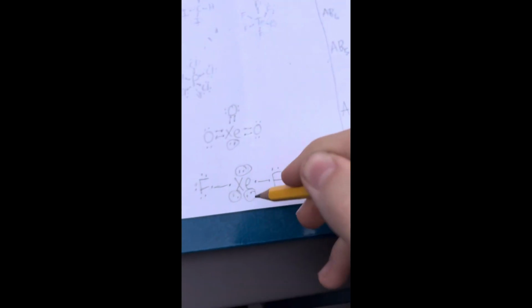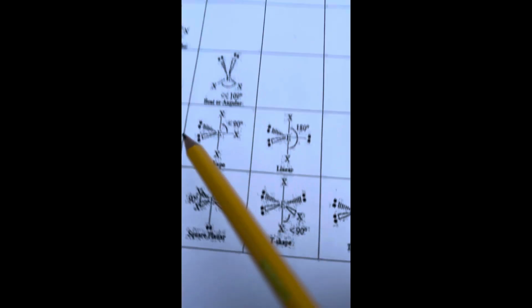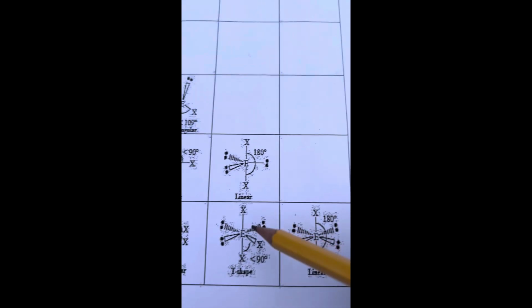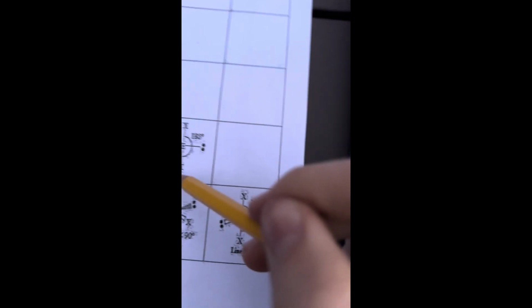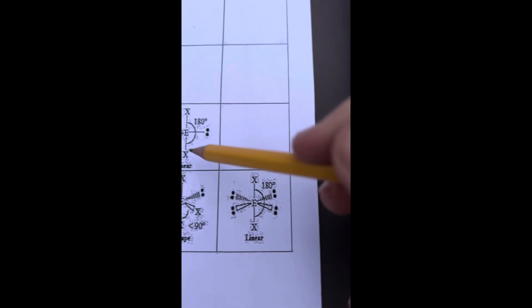That means our type is going to be A for the xenon, B2 for the 2 fluorines, and E3 for the 1, 2, 3 lone pairs. Now, if we look at our chart over here, it's going to be in the 3 lone pairs column, and this one has 2 X's, which is what we're looking for, and that's 1, 2, 3 lone pairs. So this is it. It is linear.